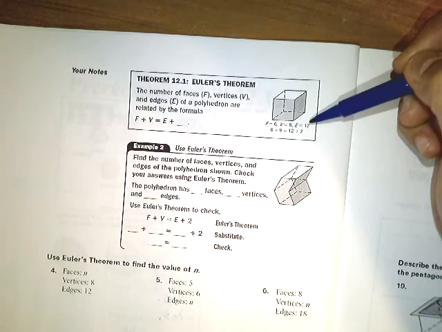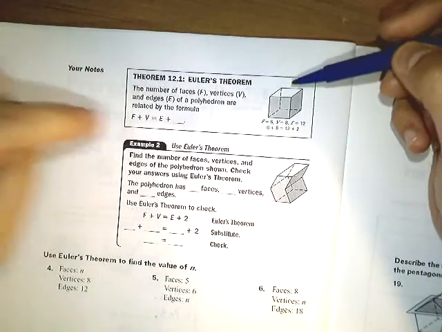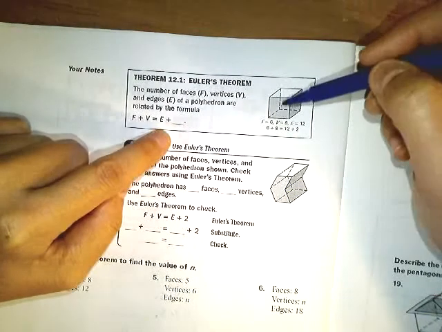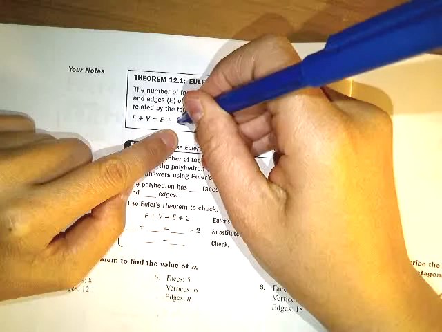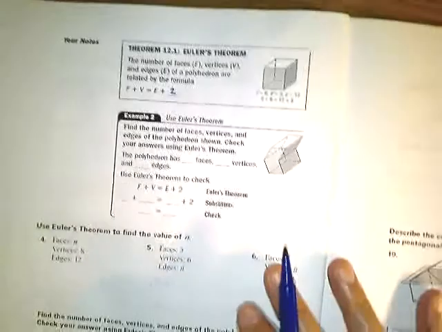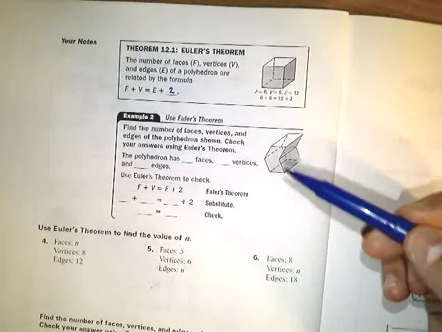So he said that he found a relationship when you start comparing the numbers here. He said that if you add up the number of faces plus the number of vertices, that equals the number of edges plus 2 every time for any type of polyhedron. It doesn't have to be a regular polyhedron. As long as it's a three-dimensional object and all the faces are flat surfaces, this theorem works.